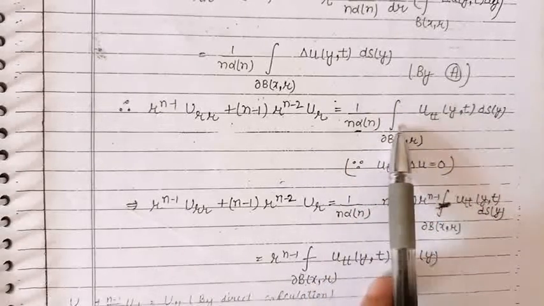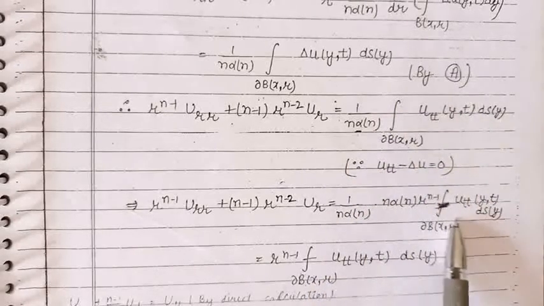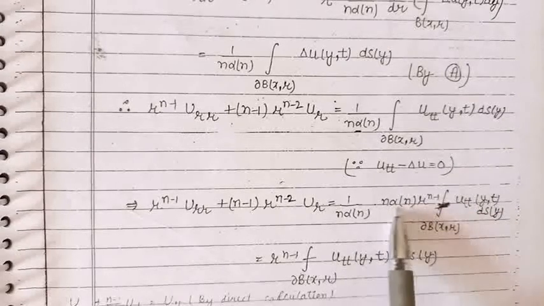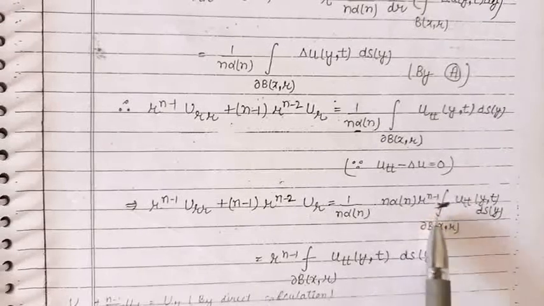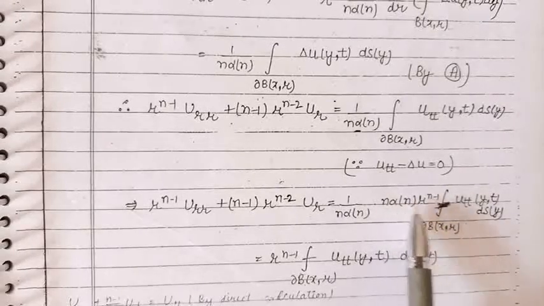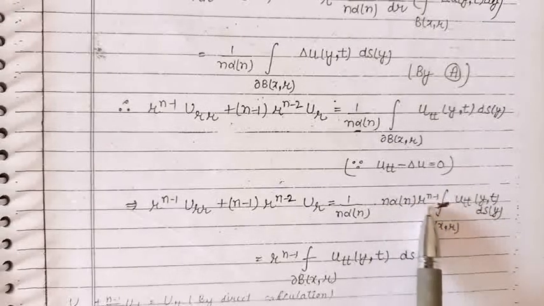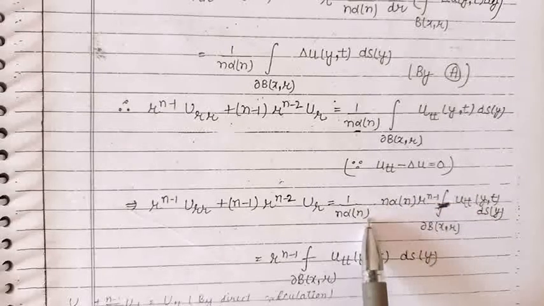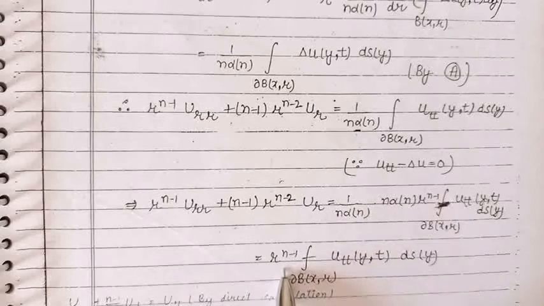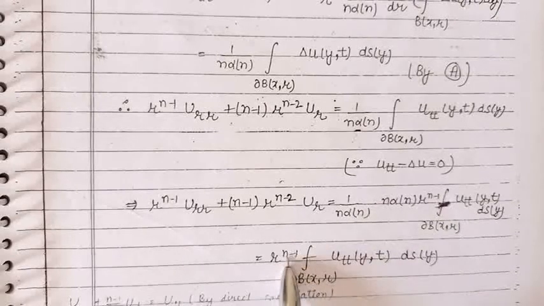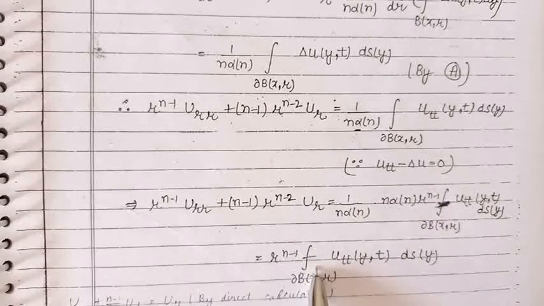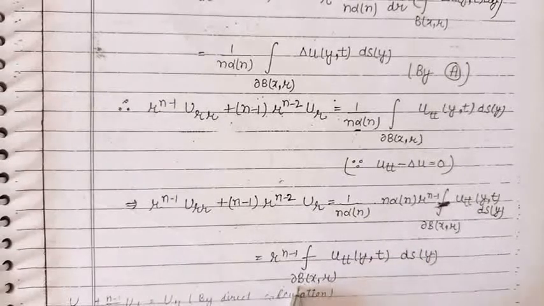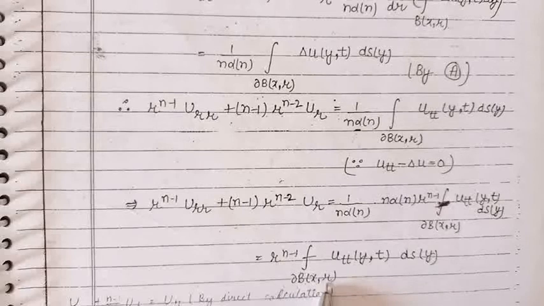We have converted this integral into the average integral by multiplying with the surface area of this sphere, which is n alpha n radius raised to the power n minus 1. So n alpha n will be cancelled out on the right side. So right side becomes r to the power n minus 1 into average of ∂²u/∂t² over the sphere with center x, radius r.